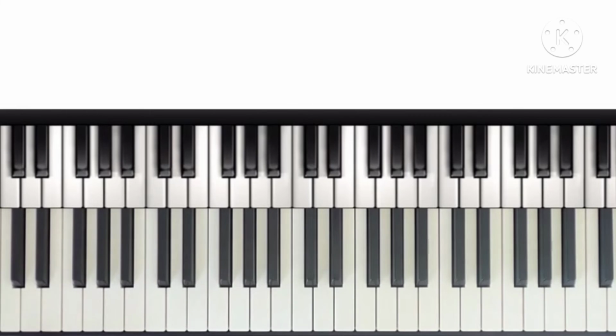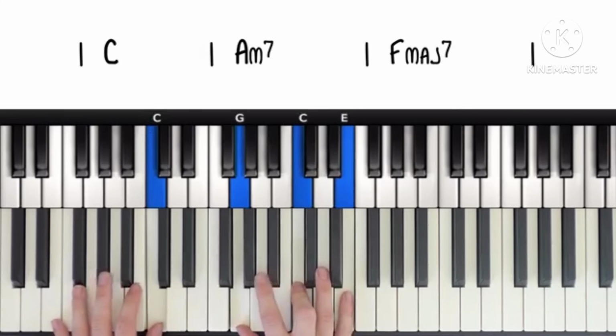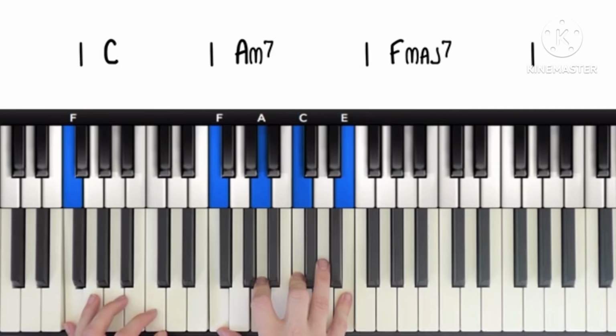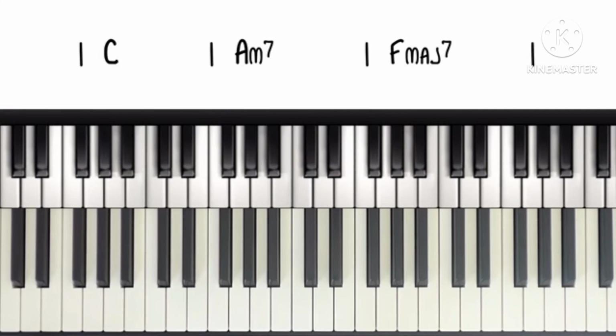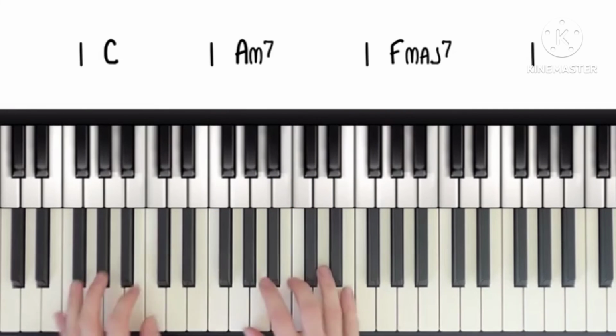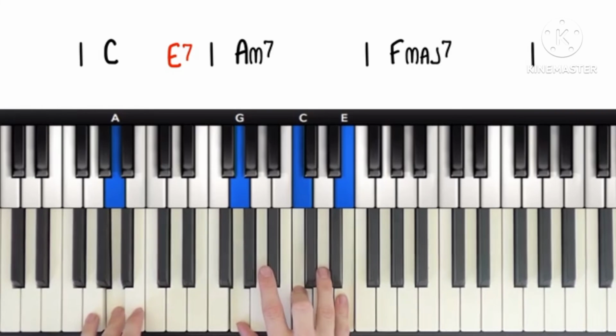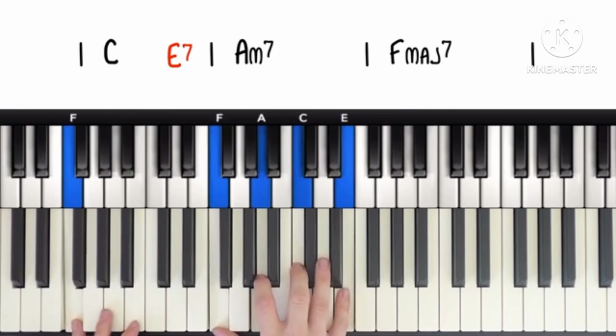For example, if we play that simple chord progression we had earlier, C, A minor, and F major 7, we could play the secondary dominant for the first passing chord, as we did before, and then we could add a chromatic passing chord in between the A minor and F major 7.